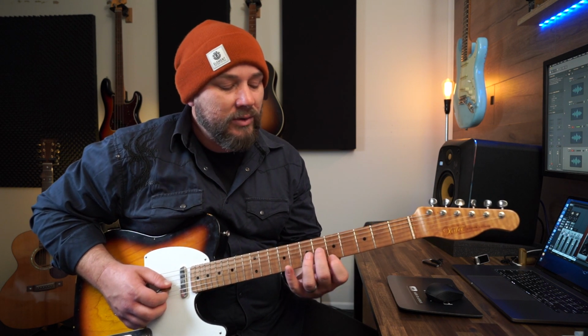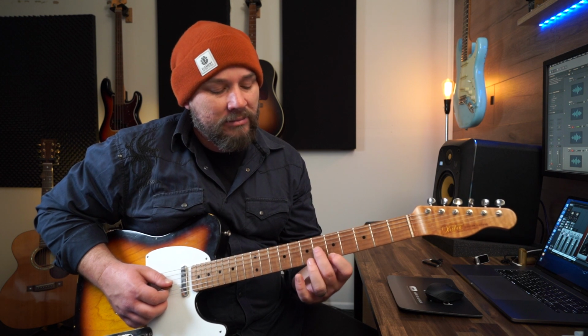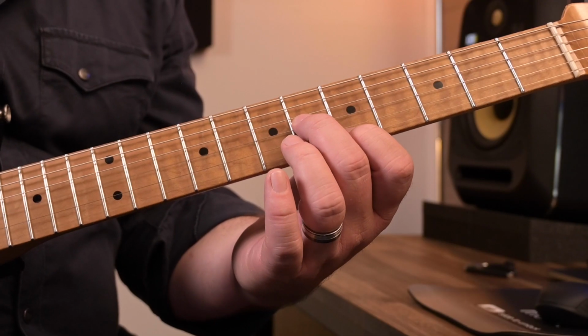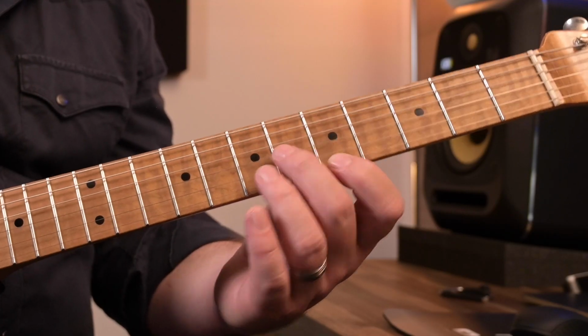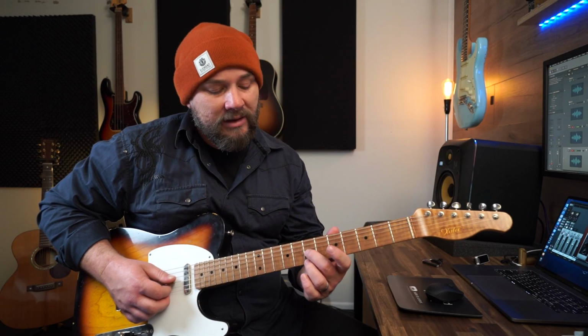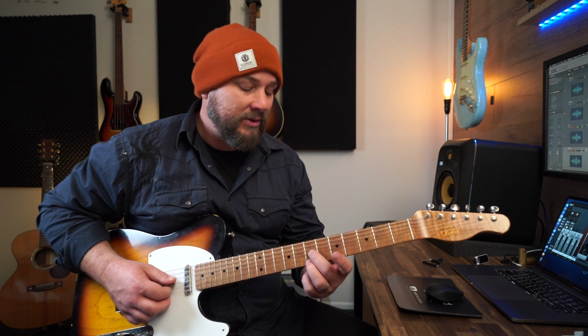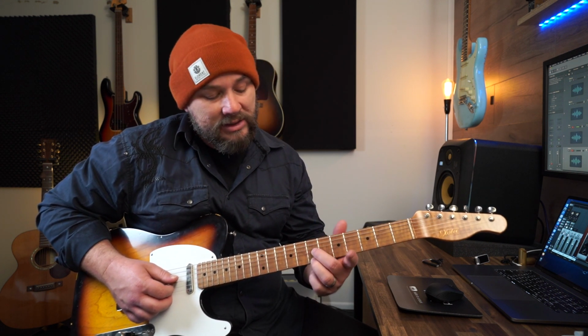Once again, another classic country move. All we're doing is playing index finger on the 5th fret of the high E, and the middle finger is going to be on the 6th fret. And we play them both at the same time with hybrid picking. We then move up 1 fret with our middle finger, and our 3rd finger is going to be on the 7th fret of the high E string.